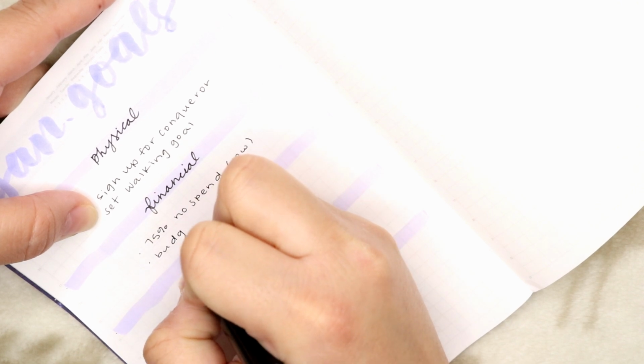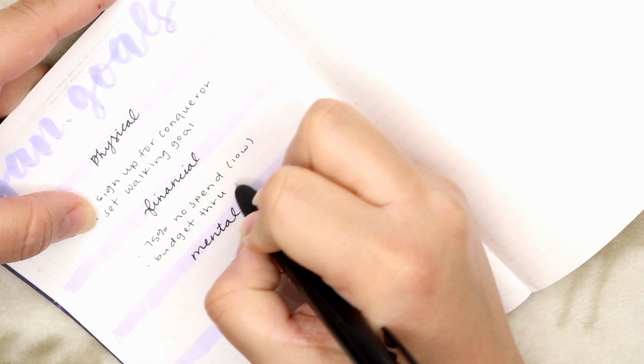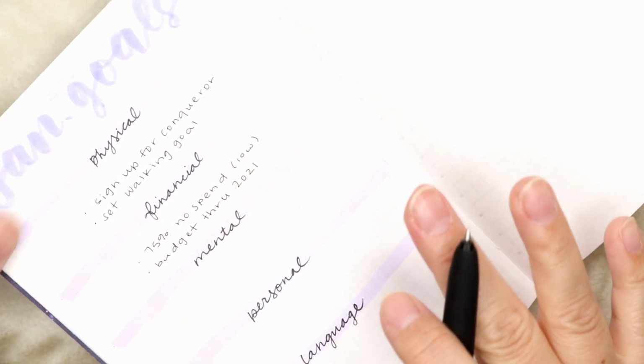And then I want to get my budget through 2021, through the whole year. I have it halfway through the year right now, so I'd like to finish it up.